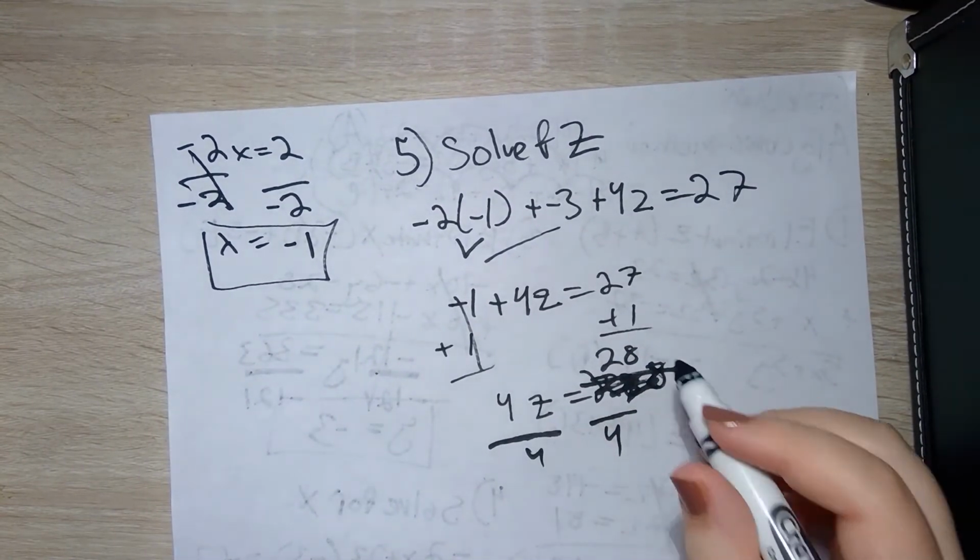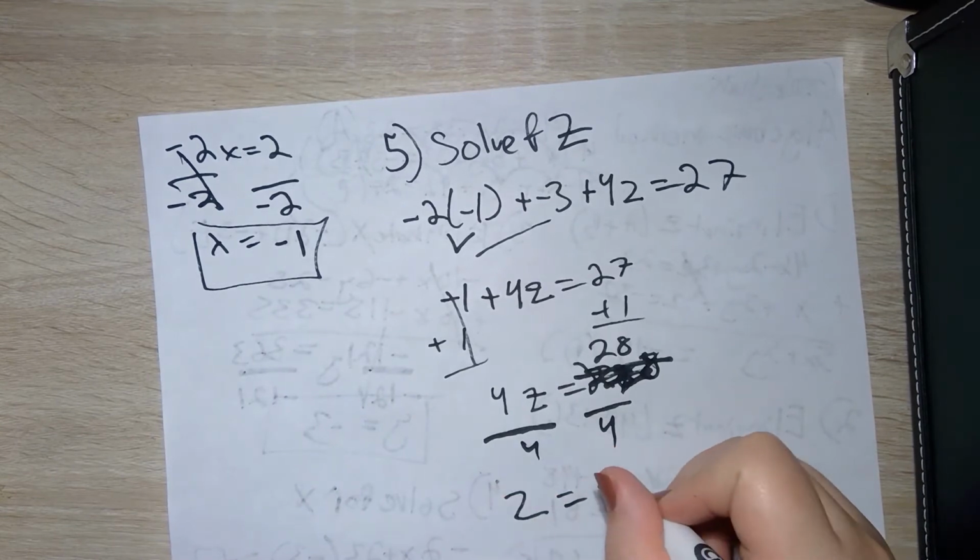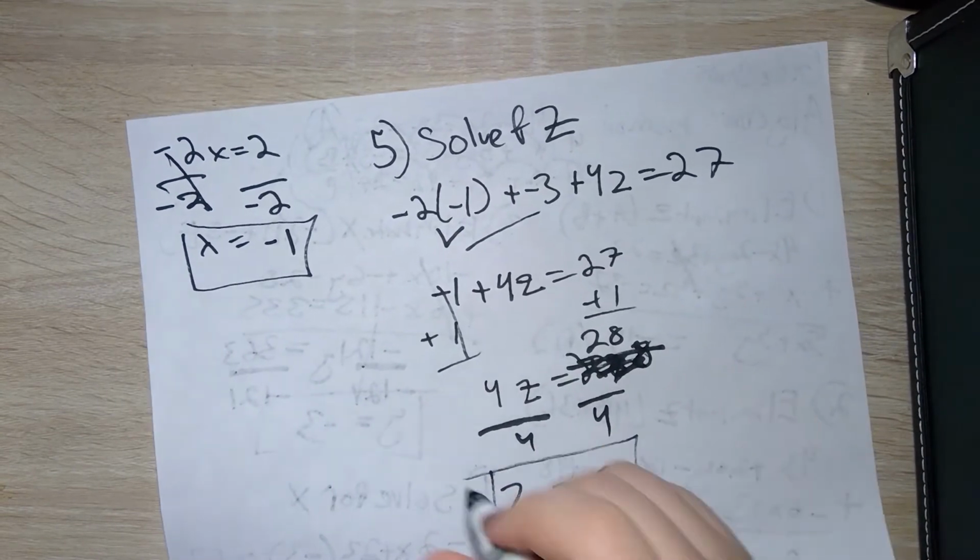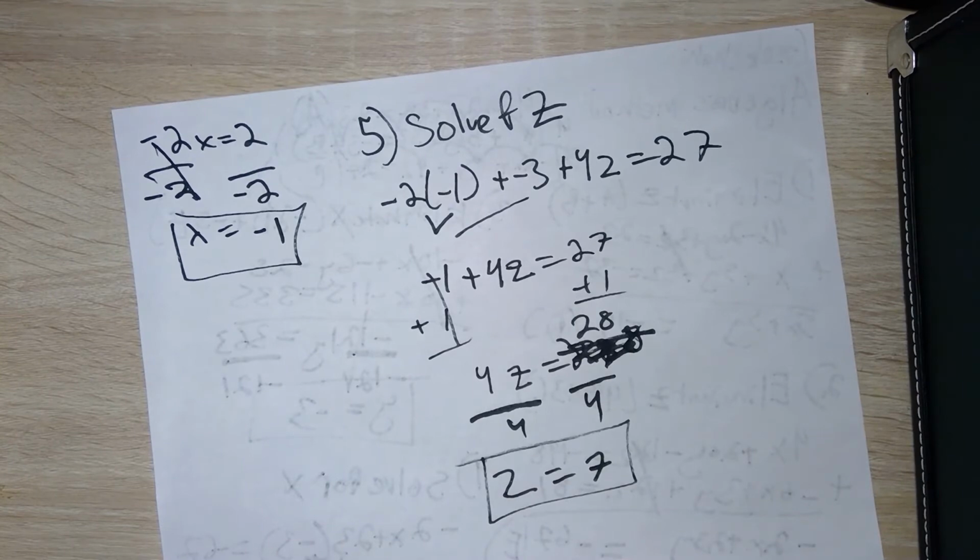So 4 divided by 28, z equals 7. So now we have every one of our variables that we're looking for.